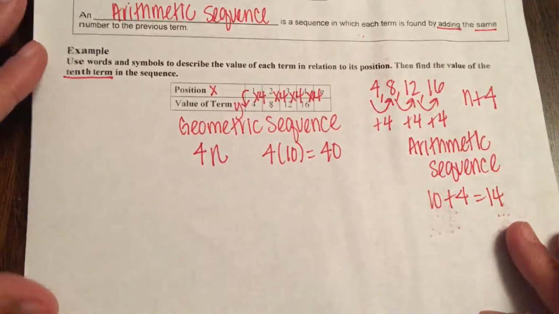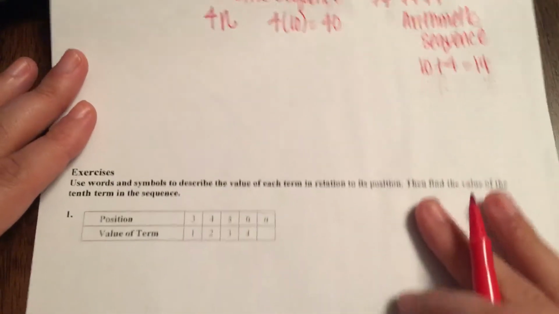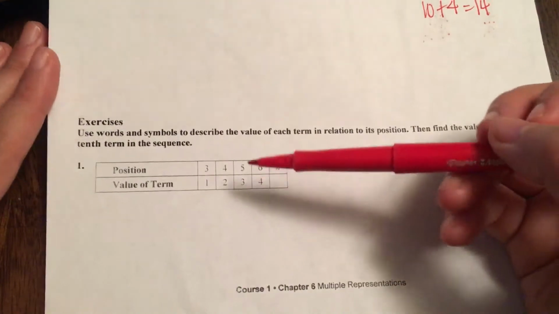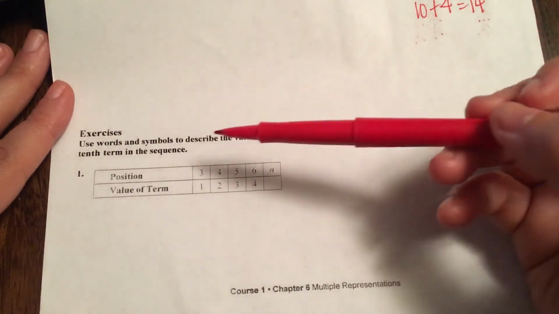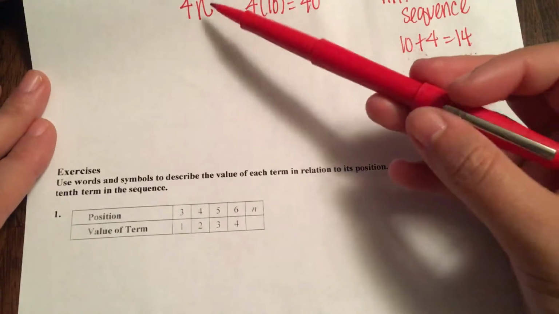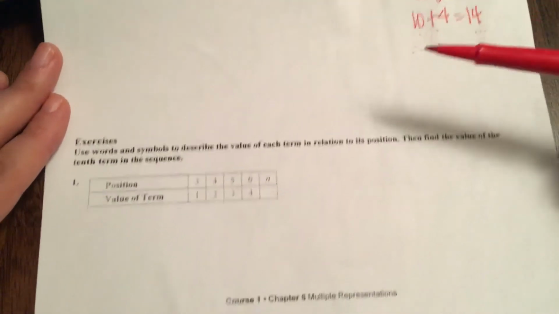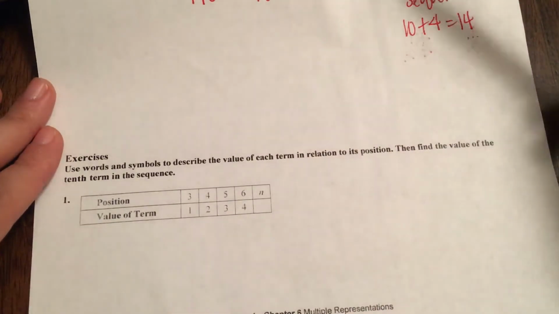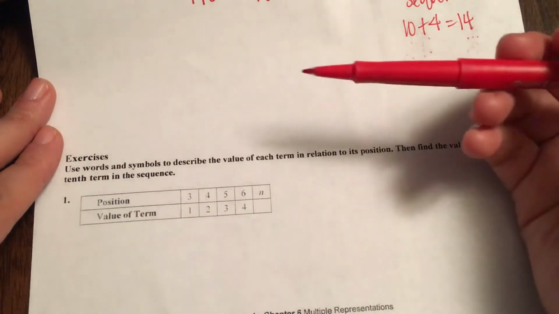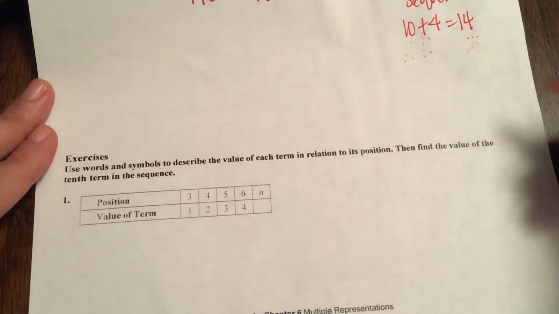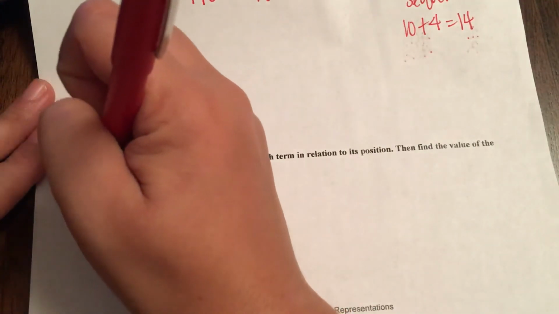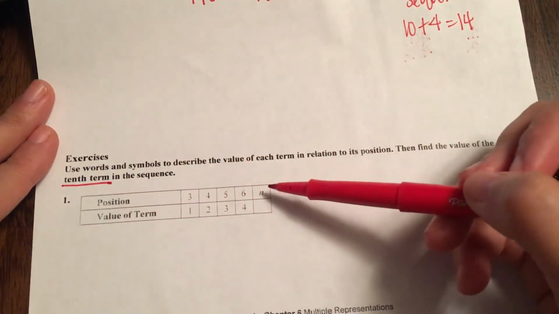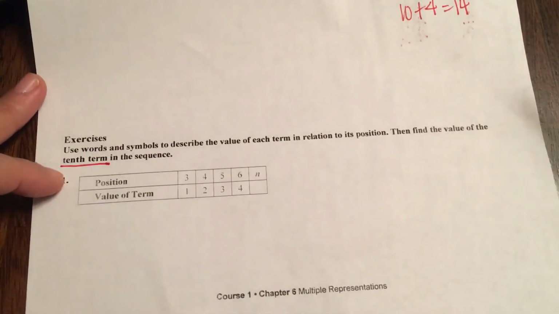Now, down here at the bottom, you have a table. And again, you have to find whether it's a geometric sequence or an arithmetic sequence. You have to write the rule whether you are multiplying, adding, subtracting, or dividing. And then you have to find the value of the 10th term. Okay? So make sure you have all 3 for problem number 1 down here at the bottom.